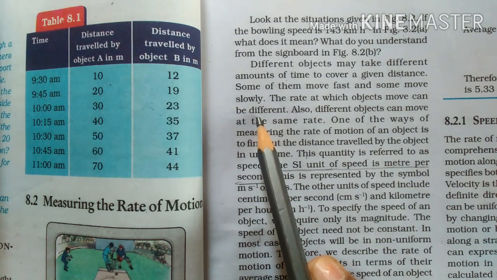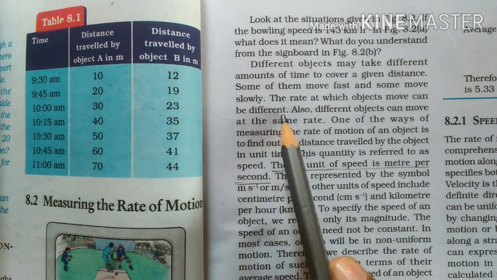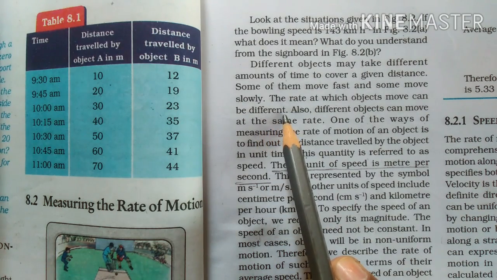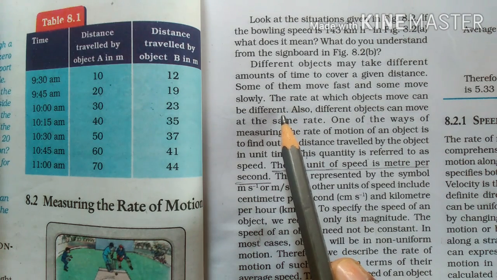For example, see, there are two types of train. First we see the general train in our India, but when we see other countries, a bullet train is there. The speed of a bullet train as compared to our train is maximum.